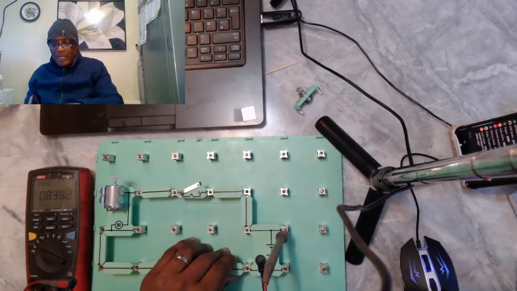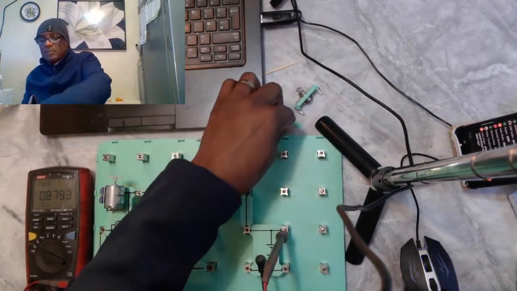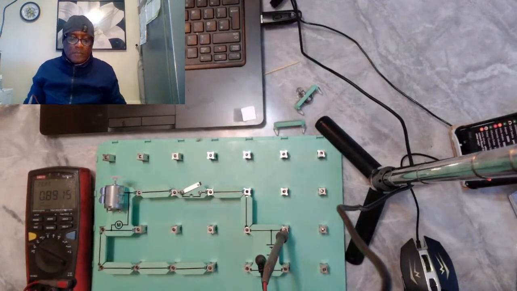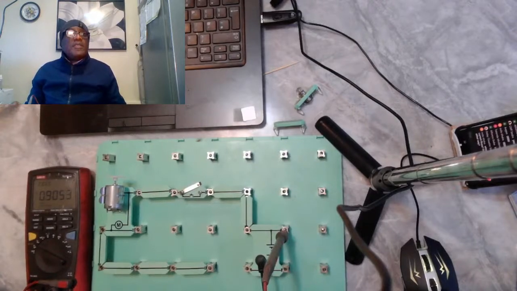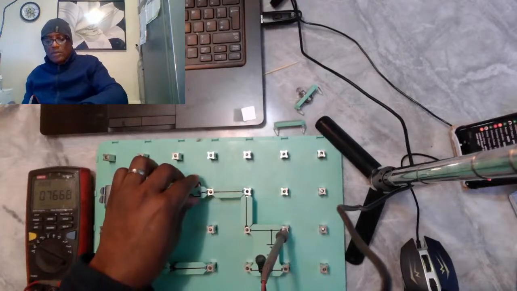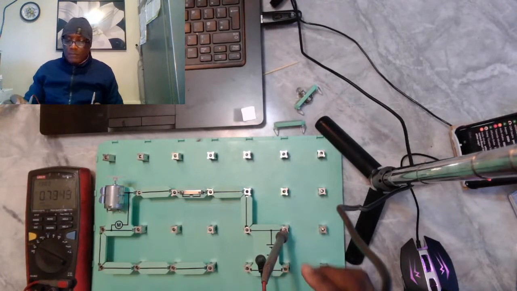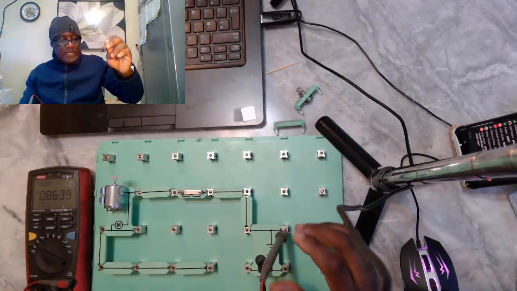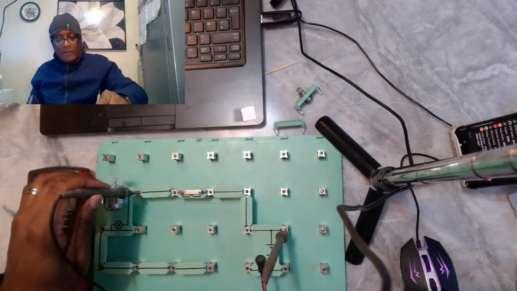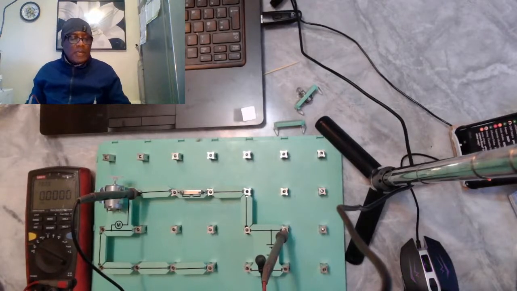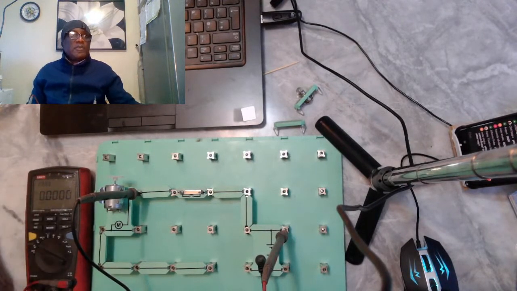Let's do it this way. Let's have an open on the ground side. And then we can go and check. We can check the positive side for voltage. As you can see, we do not have any voltage on the positive side this time.